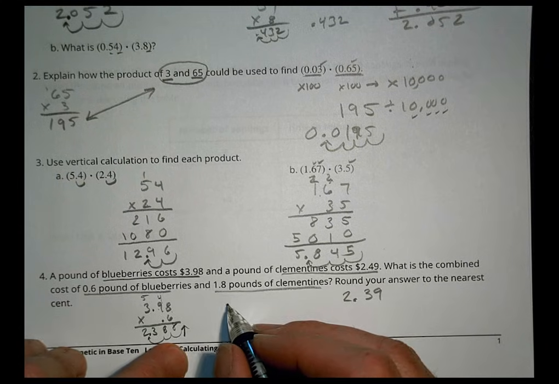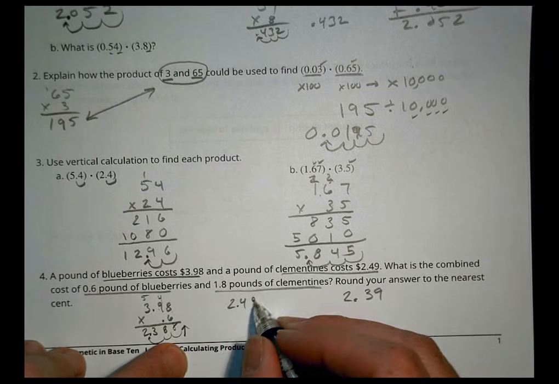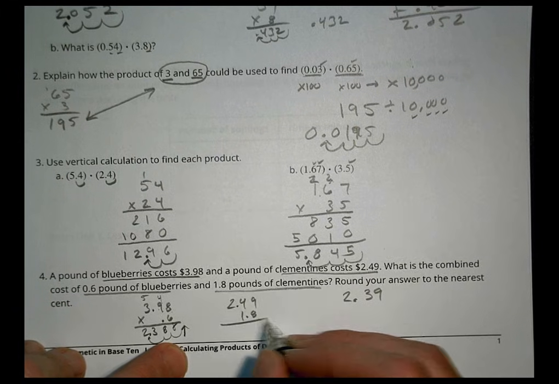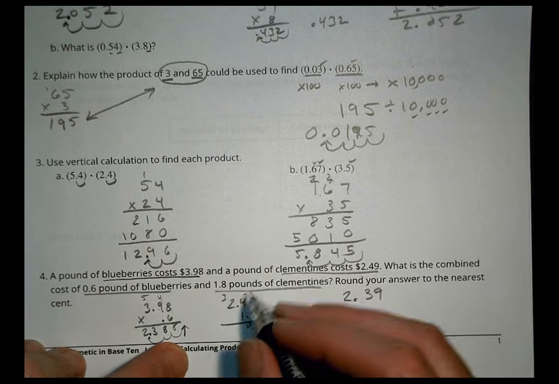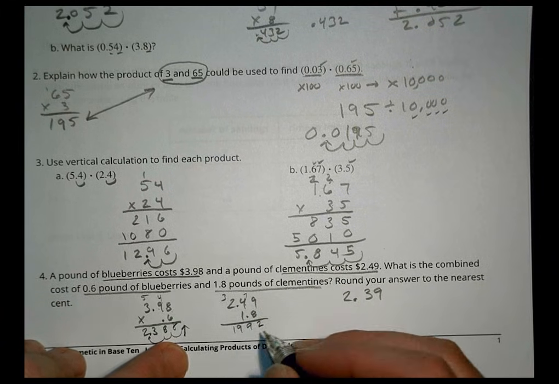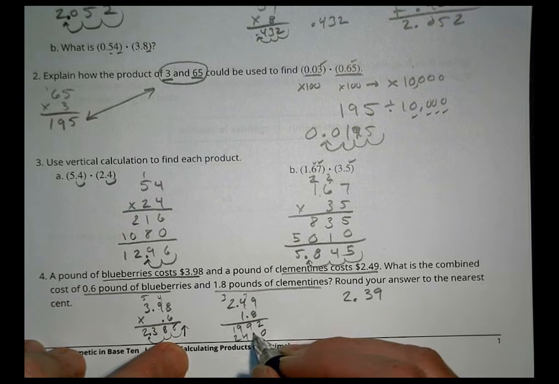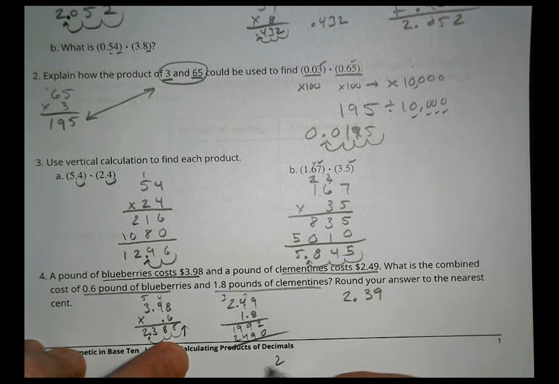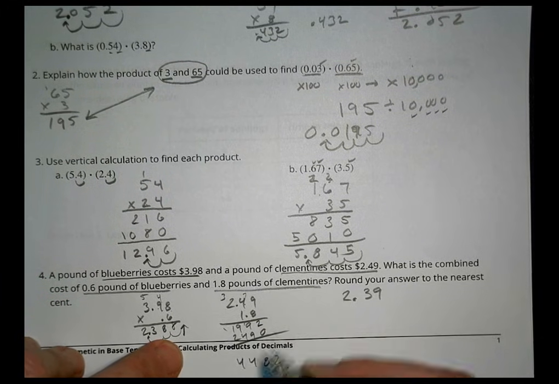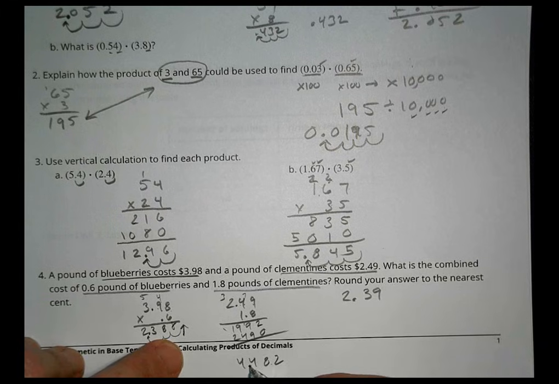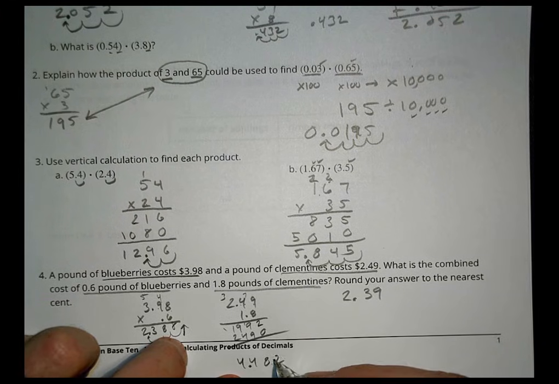And then our clementines, we have $2.49 a pound for those, and we're going to get 1.8 pounds. So this becomes 72. 8 times 4 is 32, plus 7 is 39. 8 times 2 is 16, plus 3 is 19. And then this becomes $2.49 multiplied by 1. So I'm going to put 2, 18, carry the 1, and then 14, carry the 1 and 4, and we have 1, 2, 3 places by the decimal. So I have an 8 there. In this case, I could either just leave it like that, or I can round it down. I'm probably just going to chop it off like this.